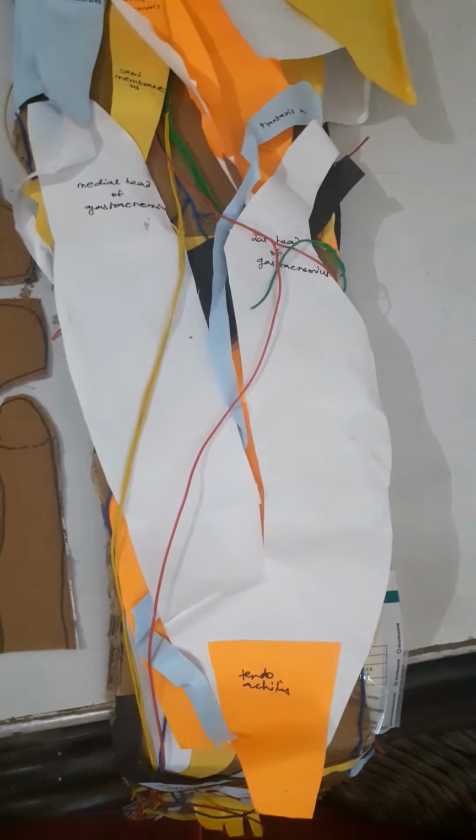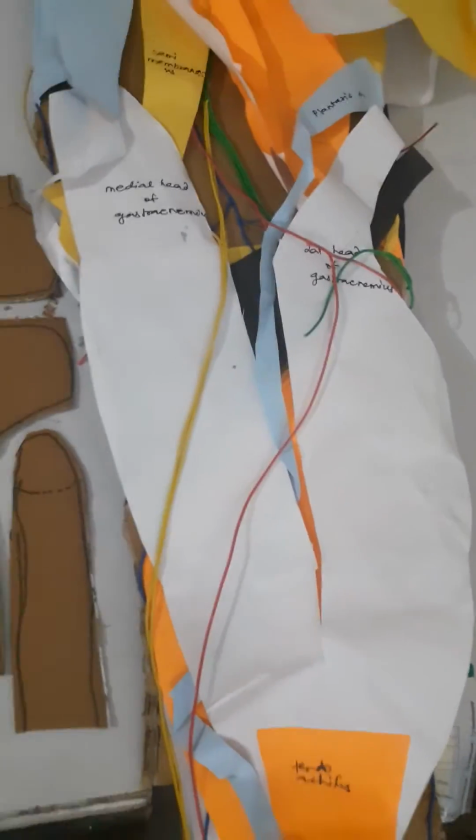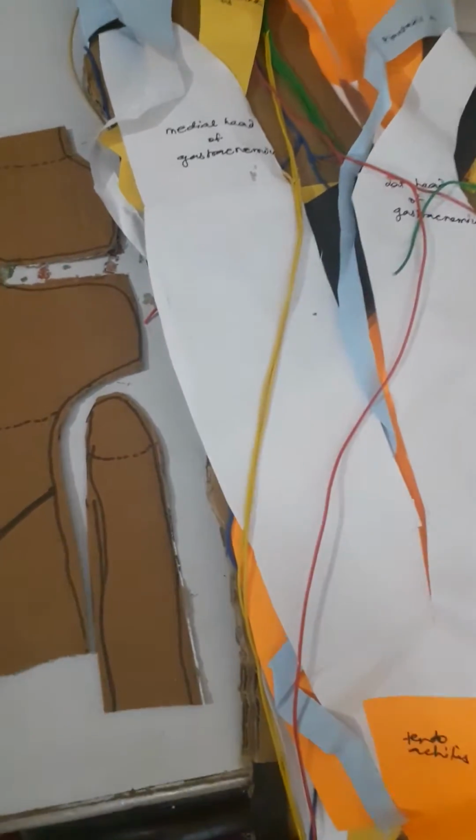Okay, now coming to the deep muscles of the posterior compartment of leg. First, flexor hallucis longus. It arises from the lower 3/4 of the posterior surface of fibula. This is the lateral aspect and this is the medial.